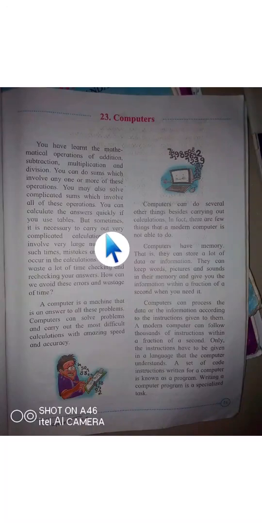Today we are going to see our next chapter, that is computers. What are computers basically, what can humans not do and what can computers do, we are going to see in this chapter.